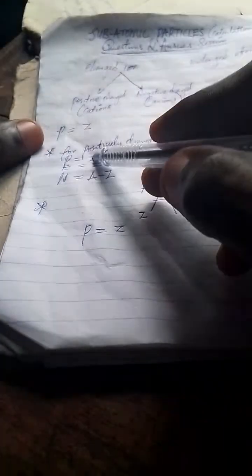Now if you observe, there is no charge, there's nothing here indicating the charge. How do you get the number of protons? The number of protons in this case will be equivalent simply to Z. Are you seeing that? It's the same thing for this, and it's also the same thing for this.